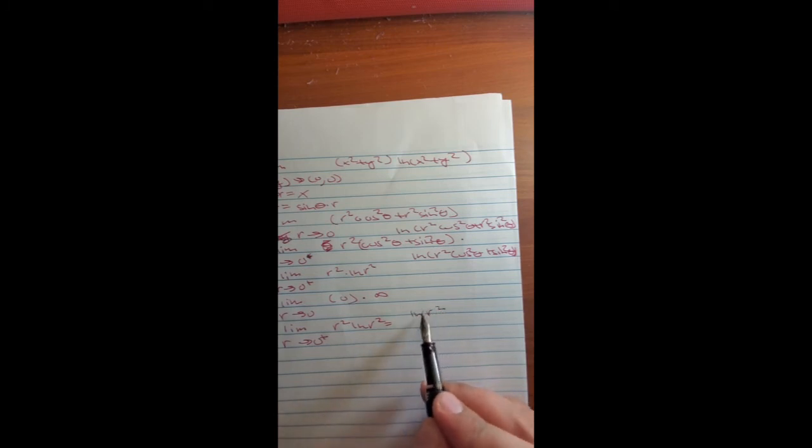In order to use L'Hopital's rule, you must have infinity over infinity or 0 over 0. So we must put, in this particular case, infinity over infinity. So we can do the following. Okay, and we can do it like this. Okay, so we got infinity over infinity.